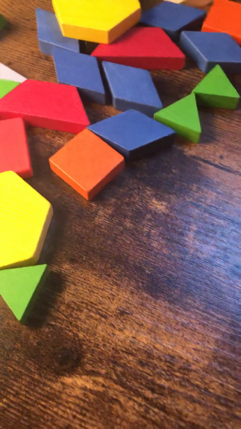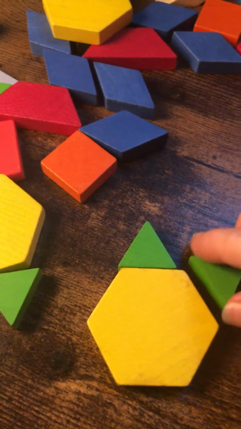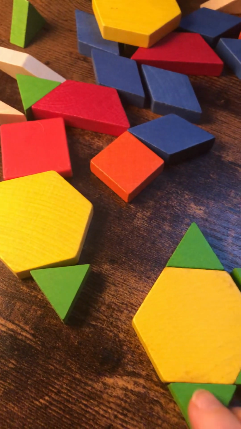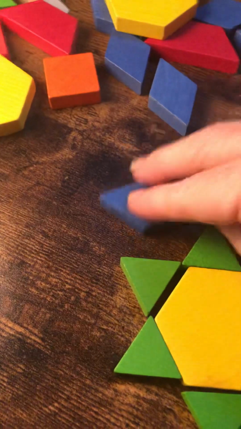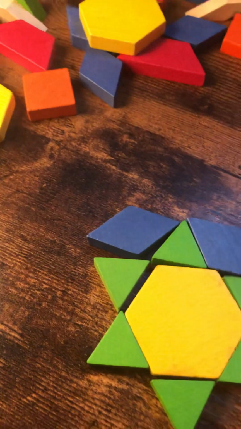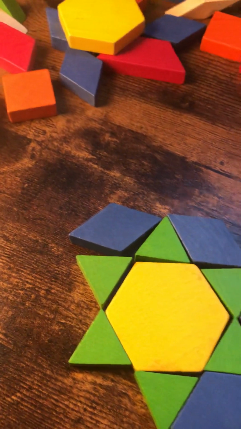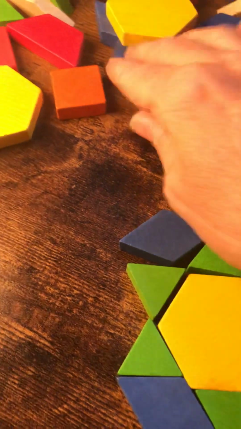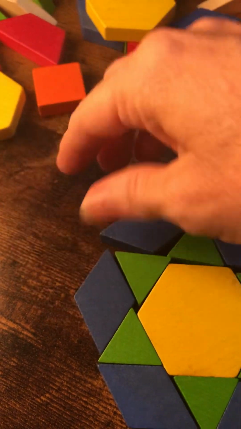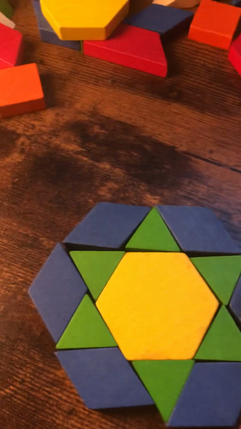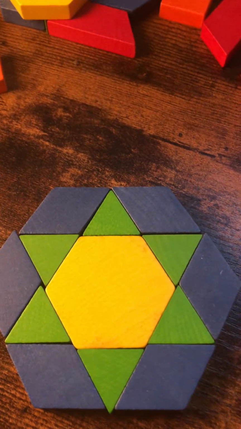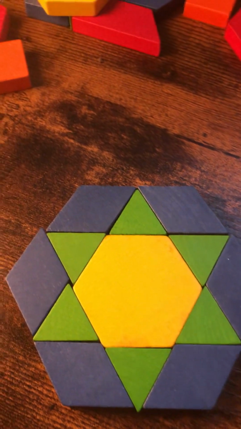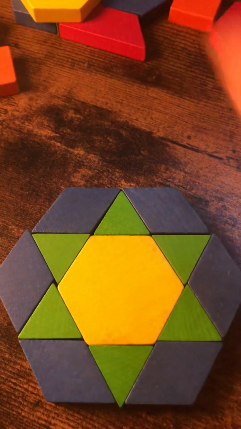Okay, so now we know the relationships of all the different pieces. When we make a design, any design you want to make here, we'll start out with something simple. Always start out with something simple. I'm going to start out with this little hexagon shape. Now we can easily determine what fraction each color is of the entire design, because we know our smallest fractional unit is our triangle.